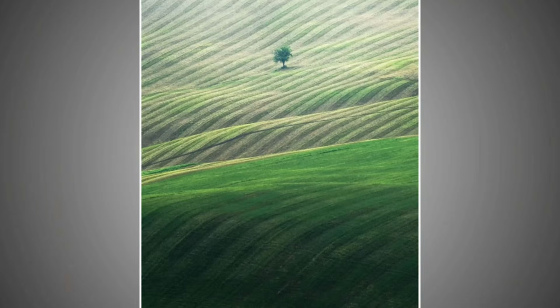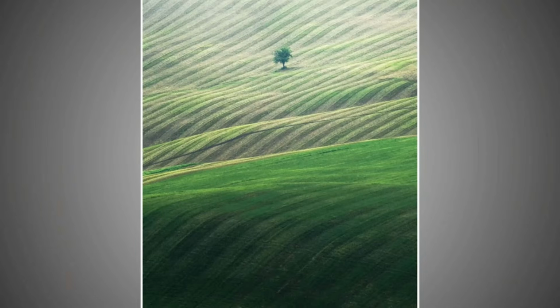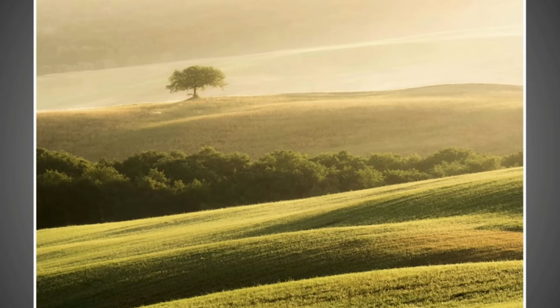So the next thing you can do is break those patterns, make something stand out in those patterns. We humans are drawn to things that stand out. We are drawn to contrasts, whether it's color, tones, shapes, and so forth. We love contrasts. In this example, we have, of course, the repeating patterns throughout the fields, and then we have that one tree that stands out. Here we have the lines, again, of the fields, and another tree that stands out relative to all the lines in the photo.